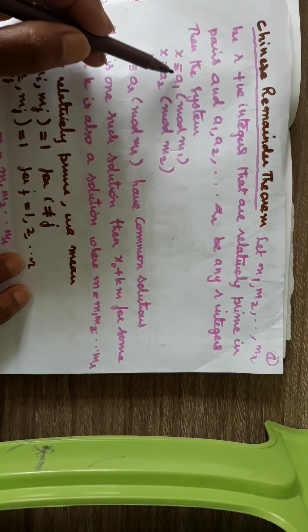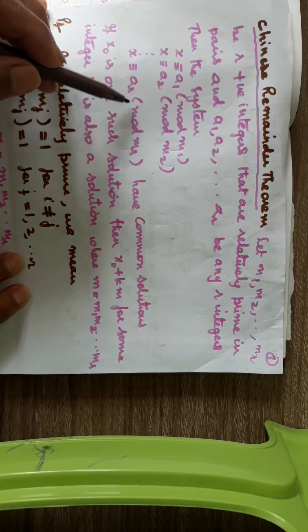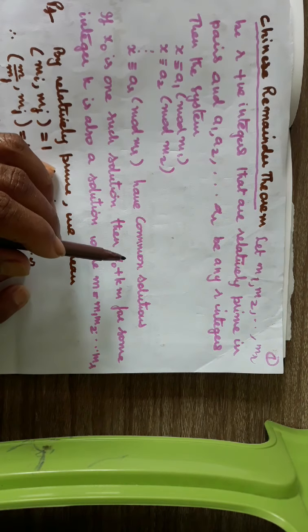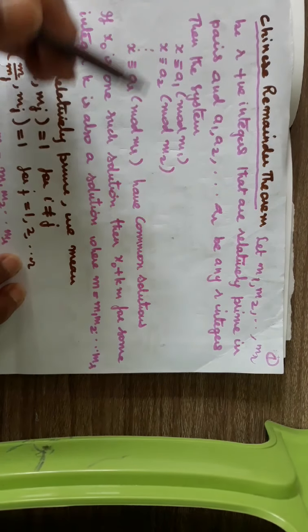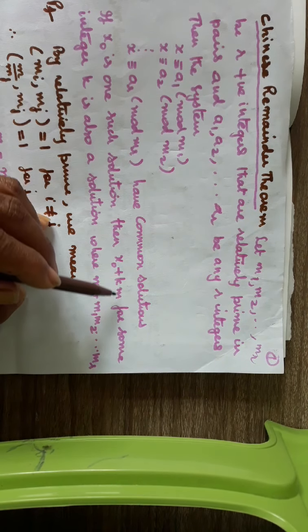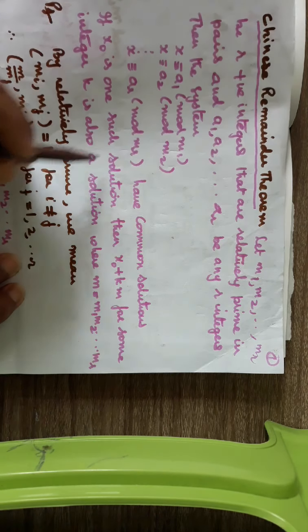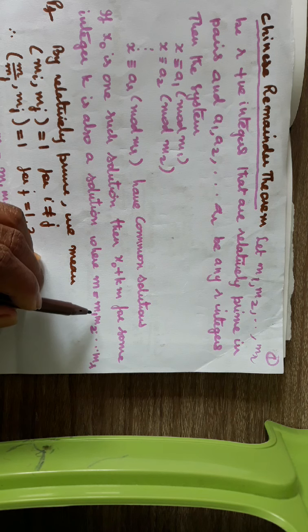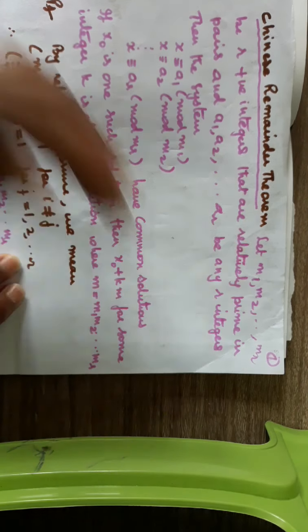Then the system x congruent to a1 mod m1, x congruent to a2 mod m2, dash, x congruent to ar mod mr will have a common solution. And if x naught is one such common solution of this, then x naught plus km for some integer k is also a solution, where m here stands for the product of all these r positive integers m1, m2, dash, mr.